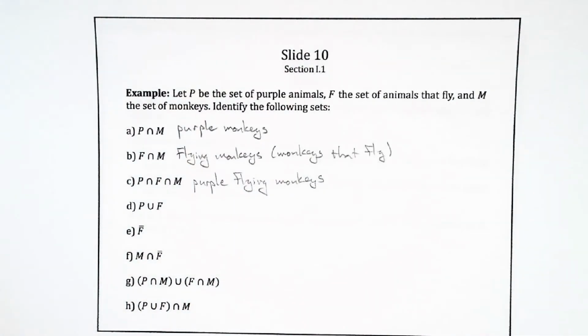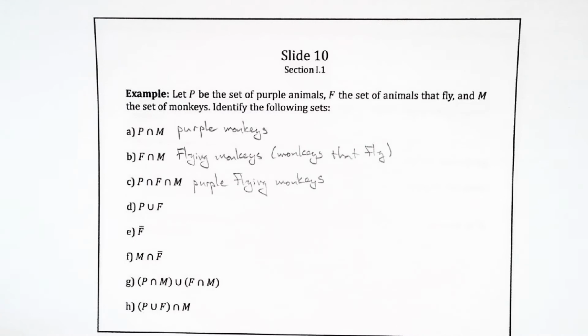Okay, D, P union F. So here it would not be correct to say the purple animals that fly. Why is that? Well, because that doesn't include everything that's in this set. See, this set includes all of P and all of F together. So it's all the purple animals and all the flying animals.